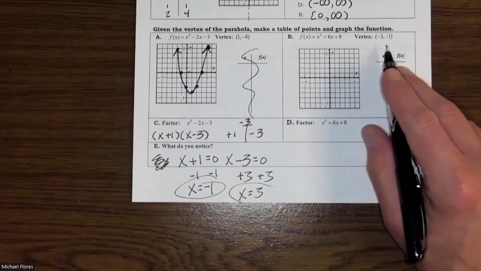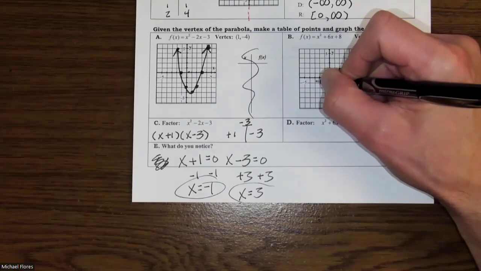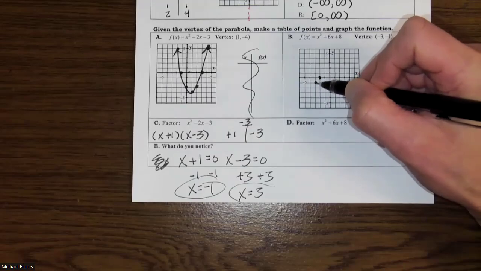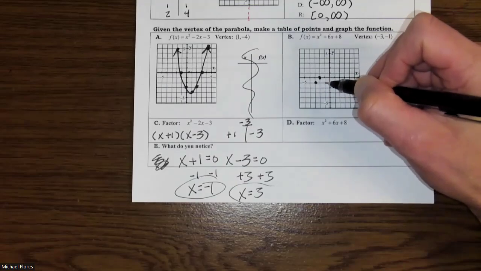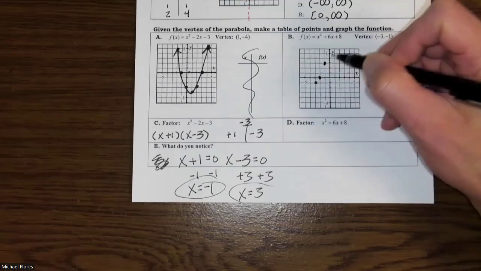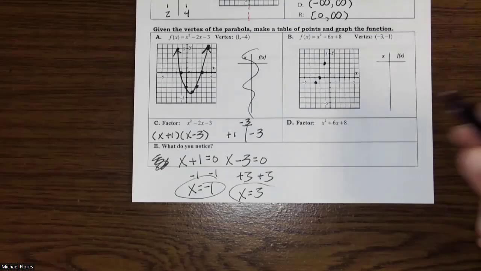This one, let's start by plotting our vertex at -3, -1. Left 3, down 1. Now let's do that trick. Right 1 and then square 1, up 1. Right 2 from the vertex and now square 2. That would be 4. So up 4. 1, 2, 3, 4. And we're going to stop there because if we went right 3 and then up 9, it wouldn't fit on the graph.